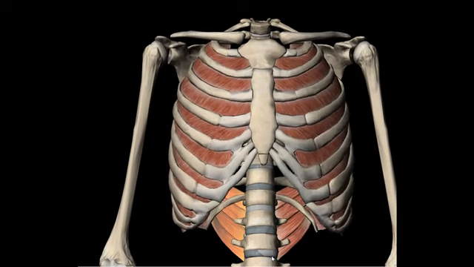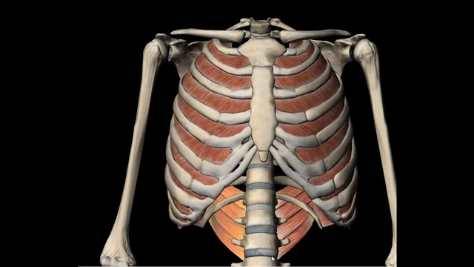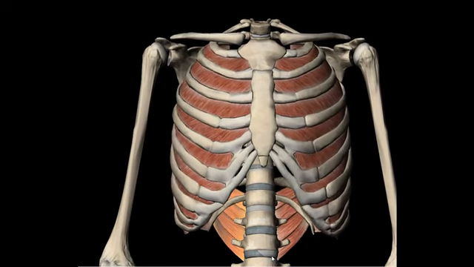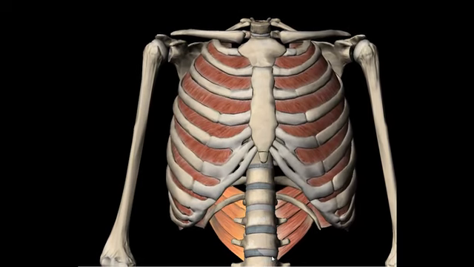So make sure we have a good understanding of that relationship, because it's vital for understanding both normal motion and motion during activity and exercise.